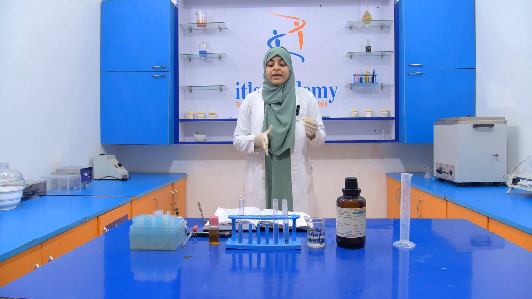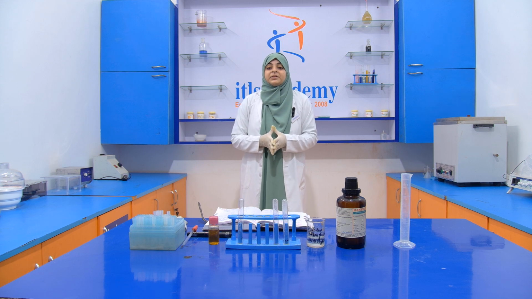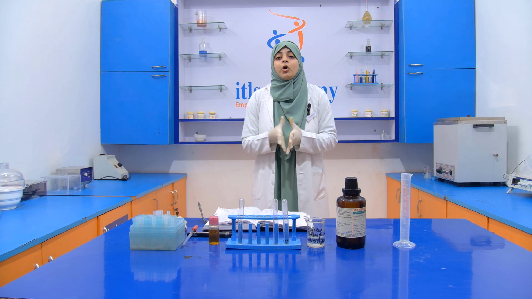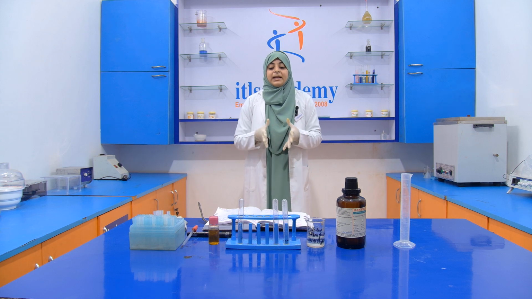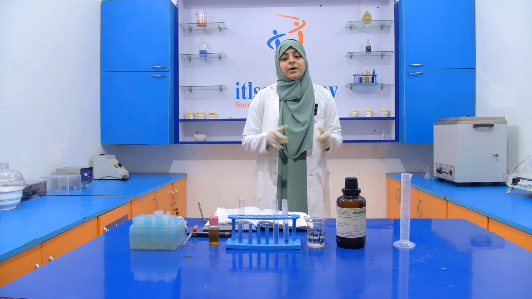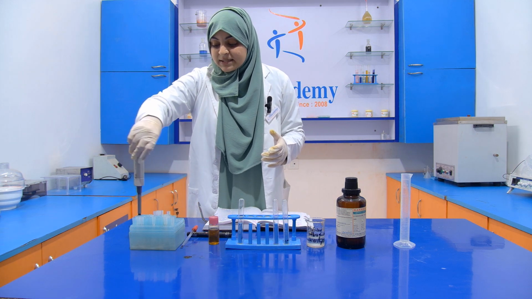After that, we keep it in a test tube stand and examine the result after 1.5 hours. If a pink or red color appears, then it indicates that rancidity is present in our oil.